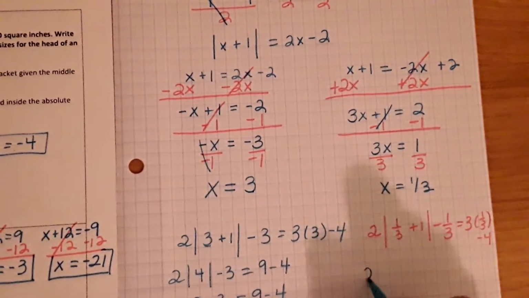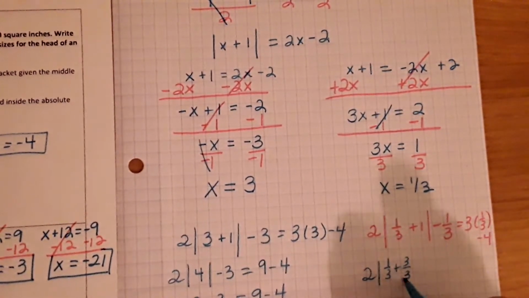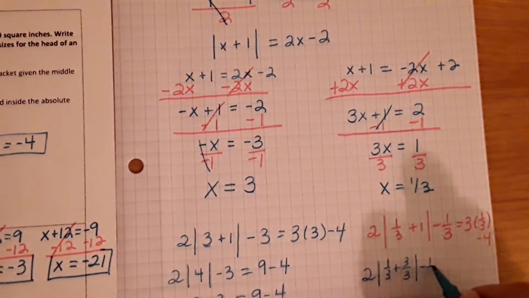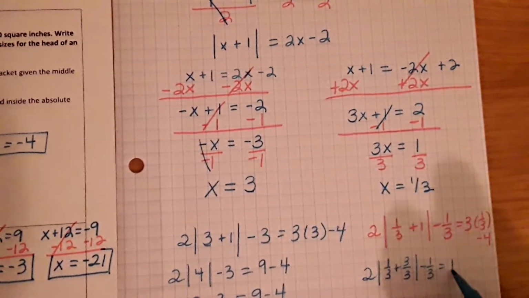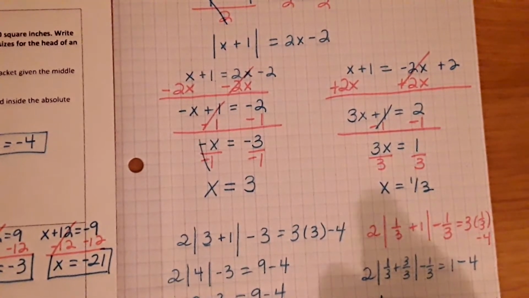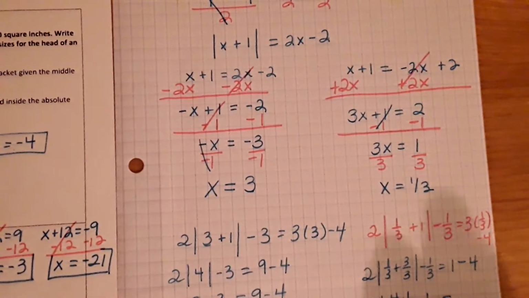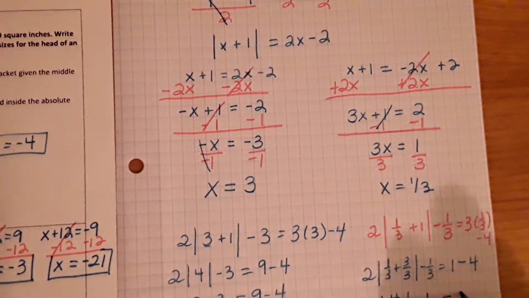So I'm going to do 1/3 plus 3 over 3. You guys, 3 times 1/3 is 1, so 1 minus 4. So now I have 2 over 4/3 minus 1/3, because 1 plus 3 is 4. 1 minus 4 is -3.